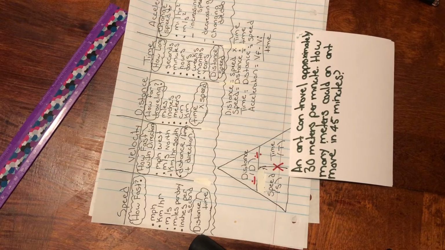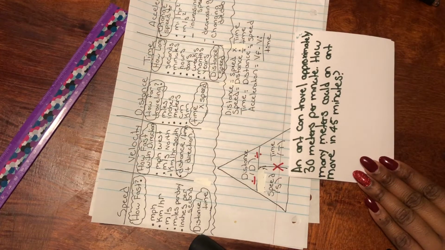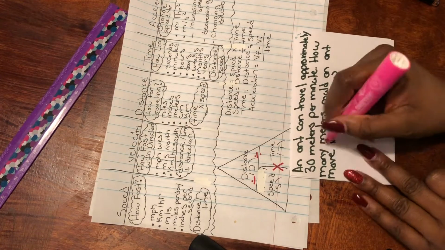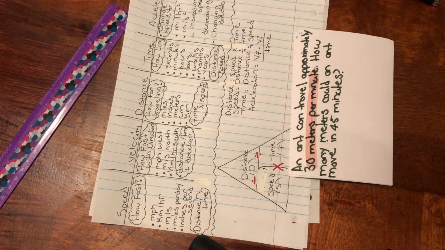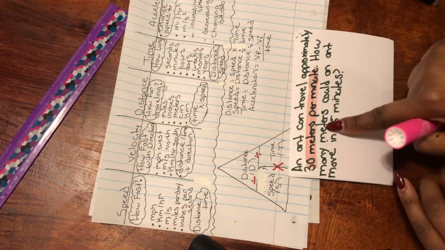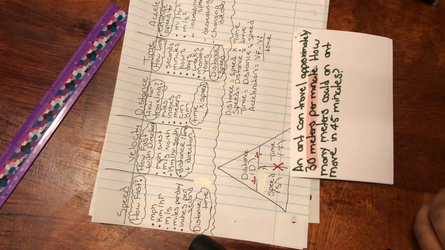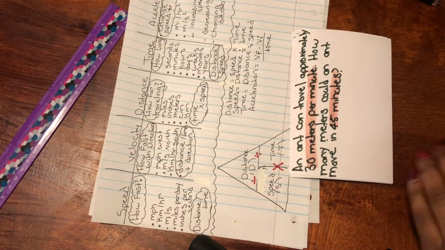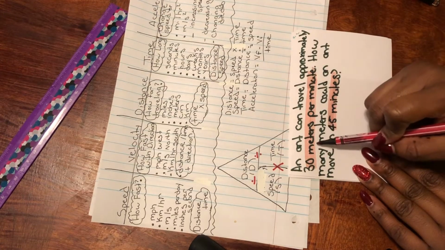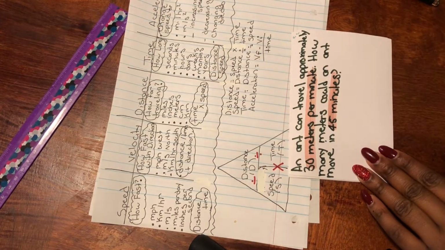Our second problem, it says an ant can travel approximately 30 meters per minute, right? 30 meters per minute. How many meters could an ant move in 45 minutes? So they gave us 45 minutes. Let's figure out, what do we have? 30 meters per minute.